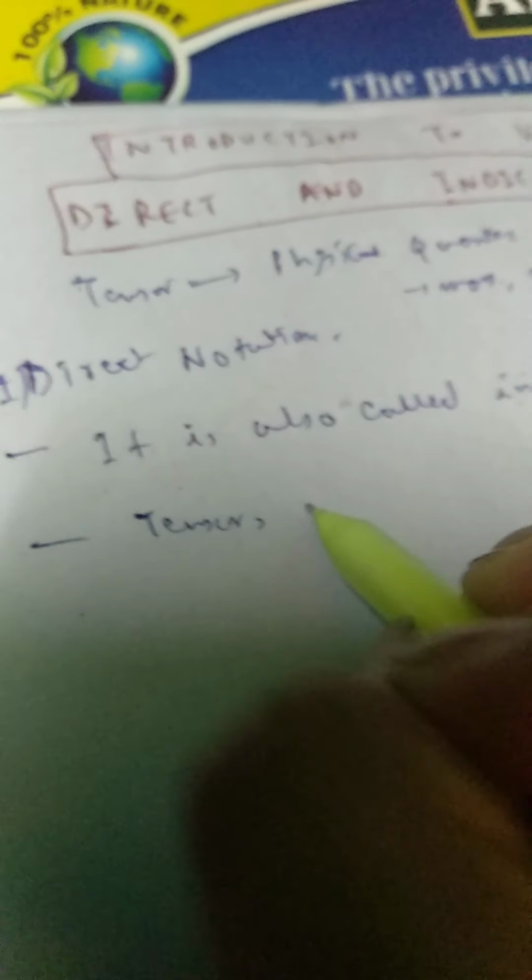Second point, the tensors represent physical properties. Example, mass, velocity, stress, that do not depend upon the coordinate system.